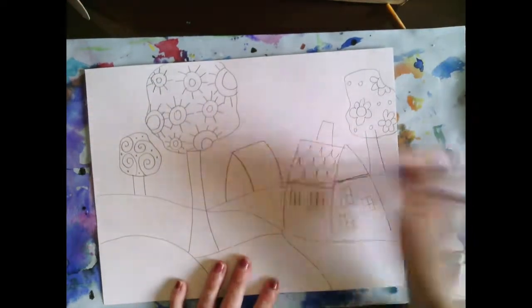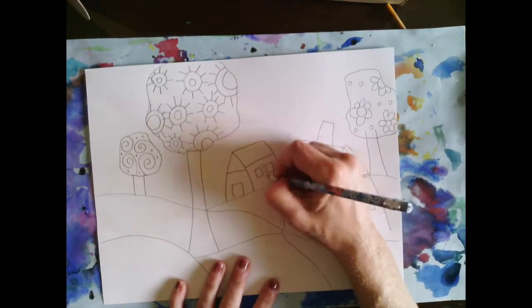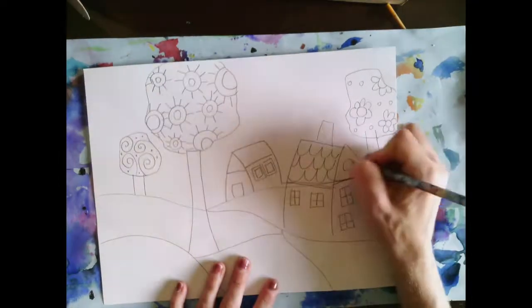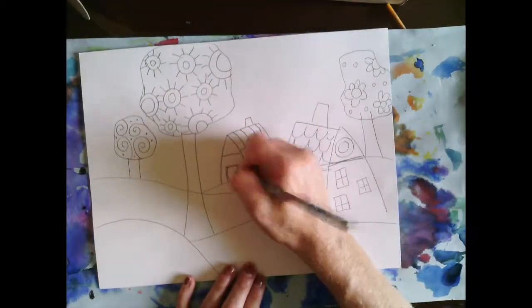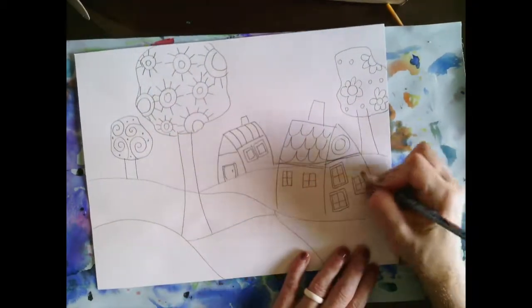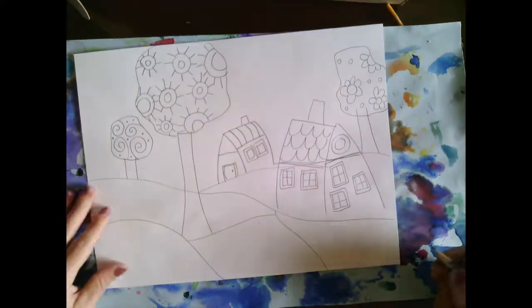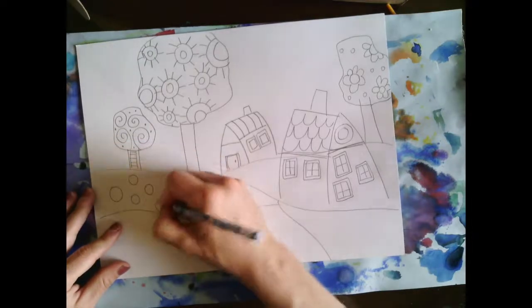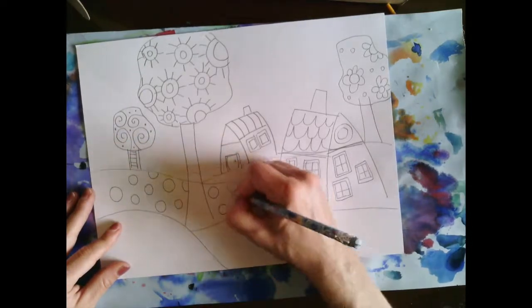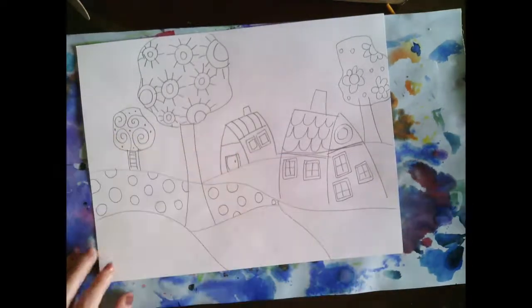You can see that I started out dividing up the paper at the bottom for my landscape. So the areas: foreground, middle ground, background, the areas that are close to us and areas that are further away. After I've divided that up, I started thinking, what do I want in my landscape? Trees, houses, and again, these are just images inspired by the artist Kayla Gerard.